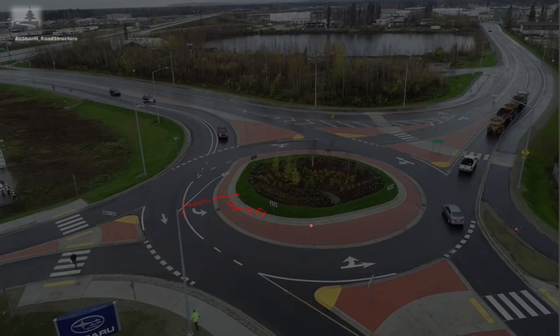Alright, it's done. You may also be interested in this lane configuration. It's a shifted lane, and we will talk about this in the following videos.